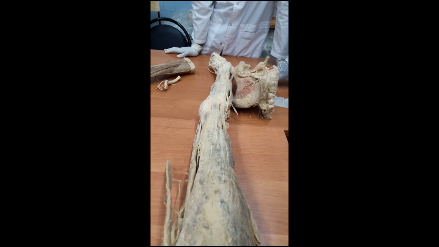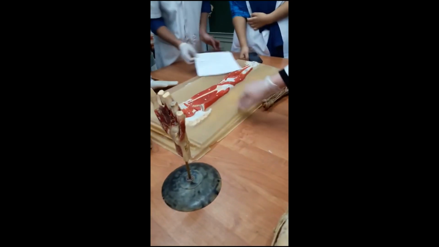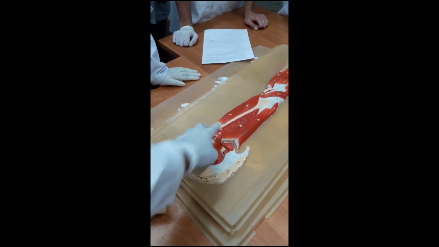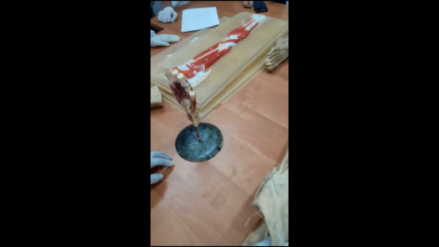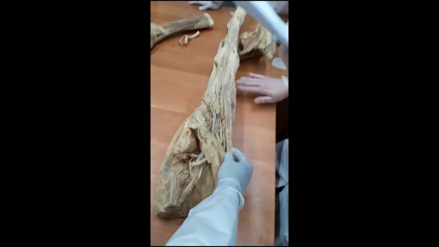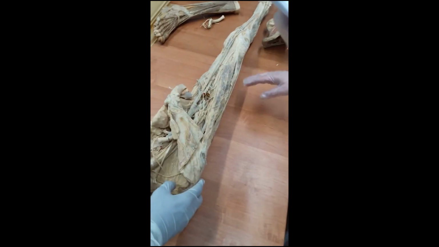Quadrate muscle of the thigh. No cadaver. On the posters, quadrate muscle of the thigh. External group of the muscles of the pelvis. External group. Sartorius muscle. The longest muscle. Sartorius. Quadriceps femoris, yes? Quadriceps femoris. Biceps muscle.